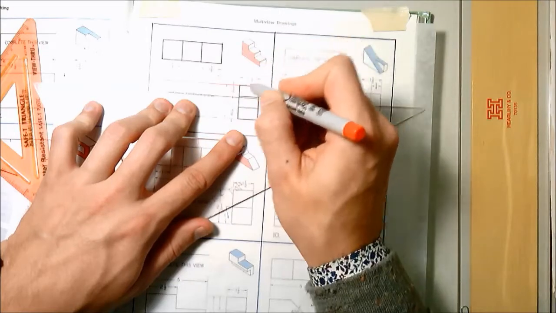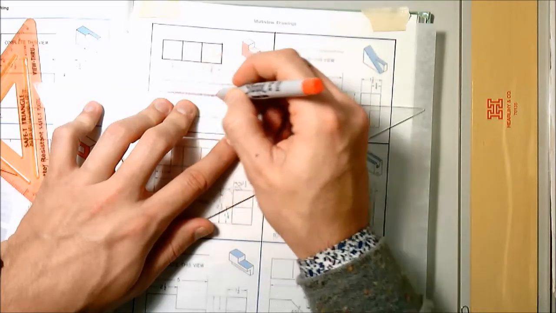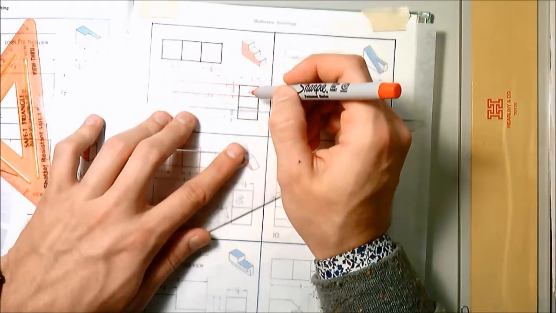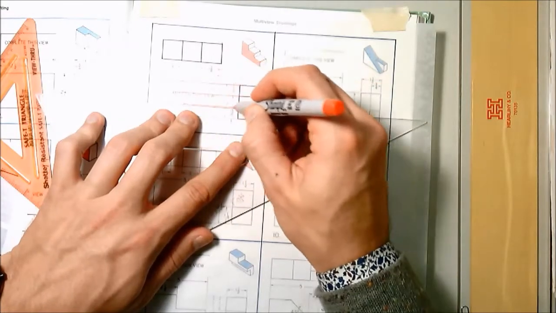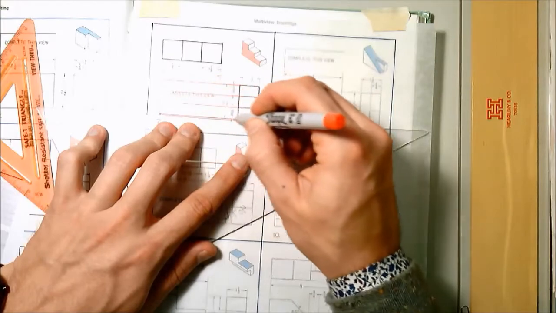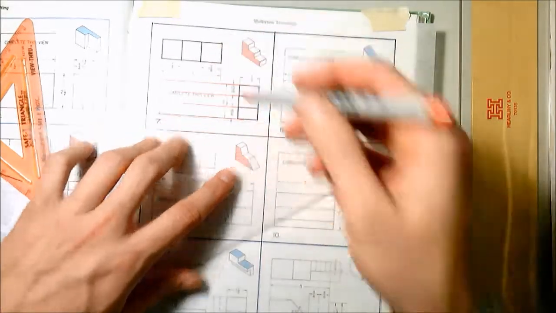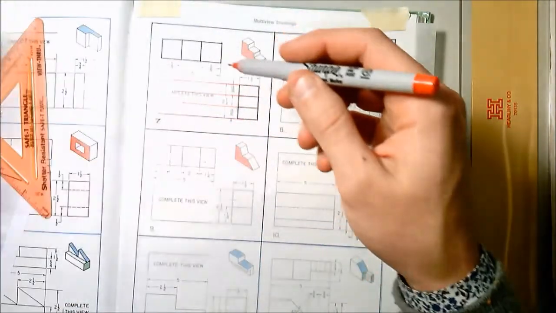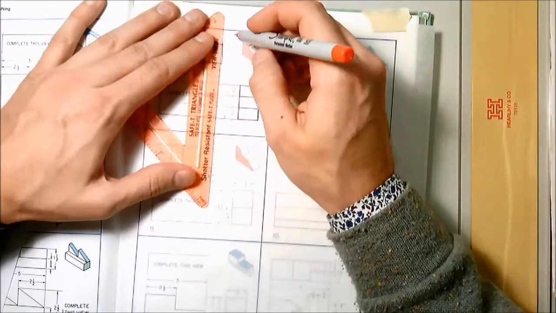So now I'm projecting lines from all the views, right? And these lines represent edges of the object. Right, so these are each step of the object, along with here the base of the object. Same for the top view. I'm going to do my furthest edge.